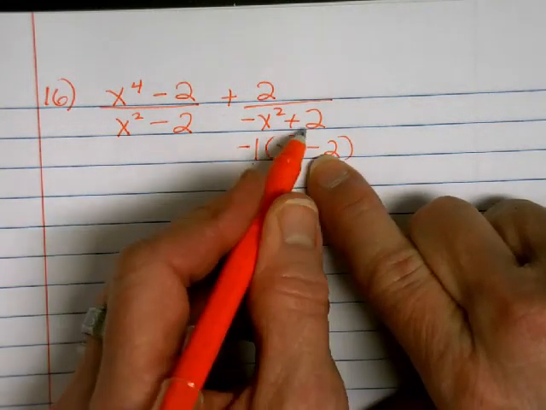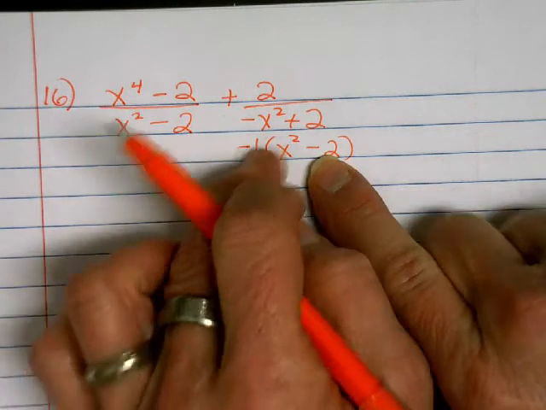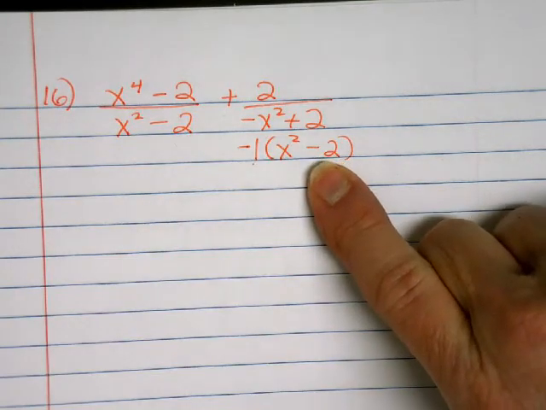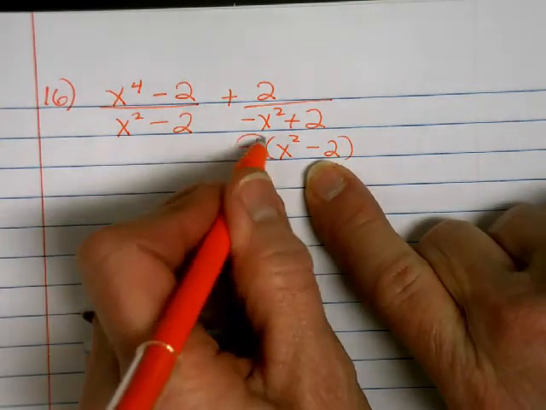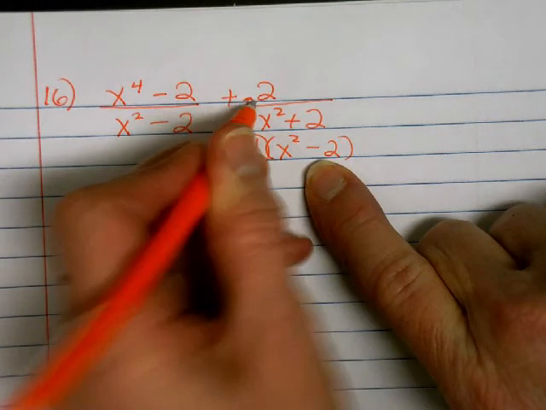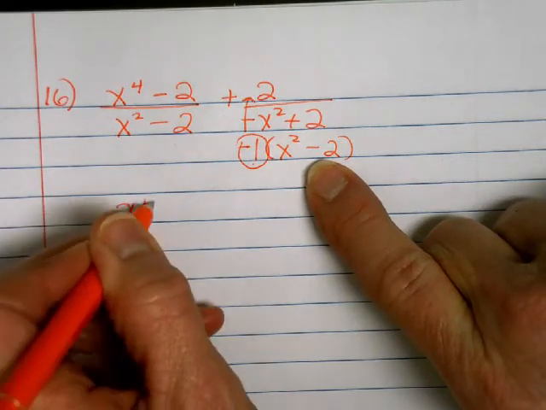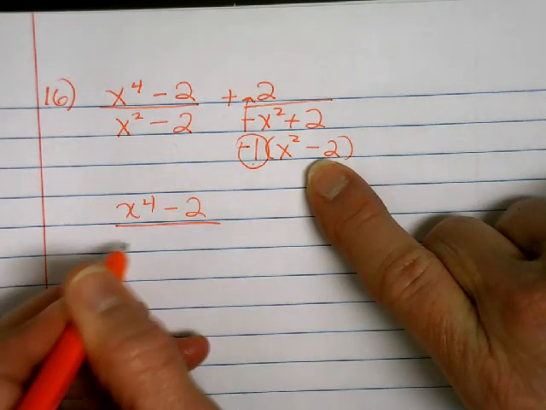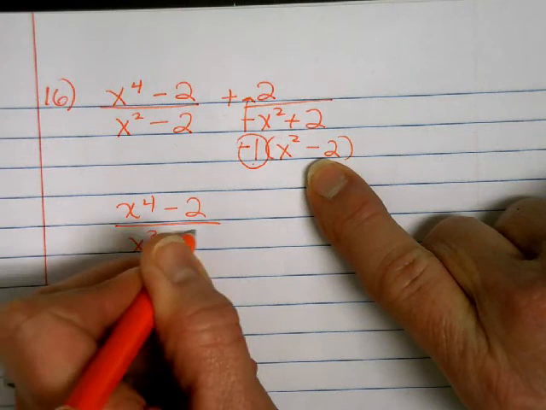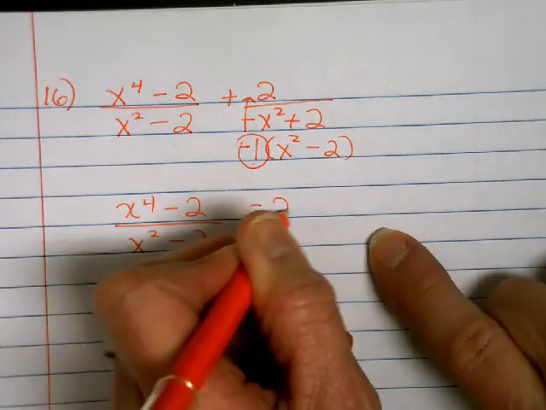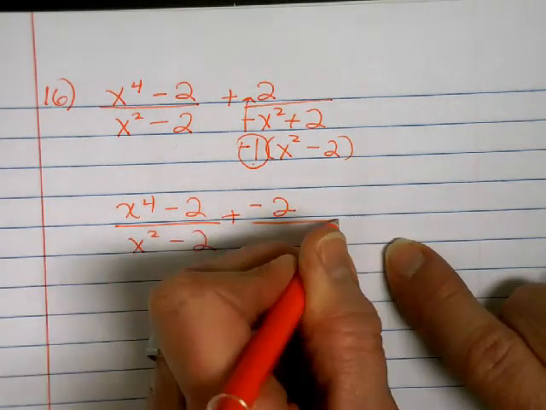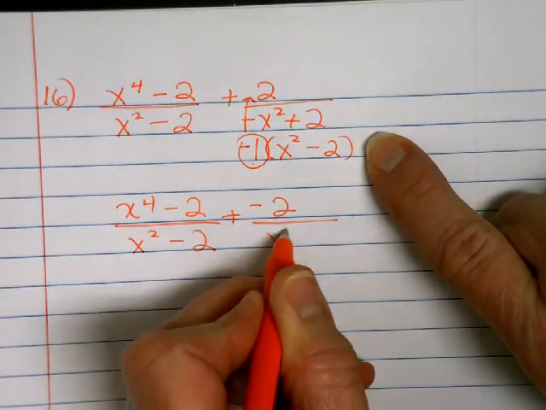So here, you can think of it as factoring out a -1. Sure enough, -1 times x squared is -x squared, and -1 times -2 gives me +2. That is not breaking the laws of the universe. And I can move the -1 to the numerator.